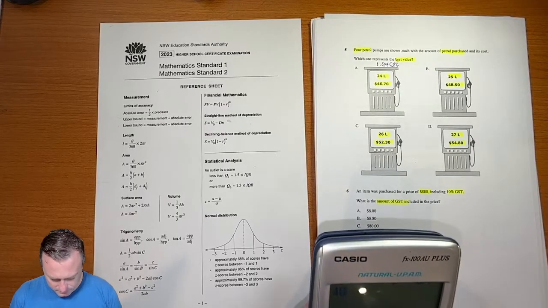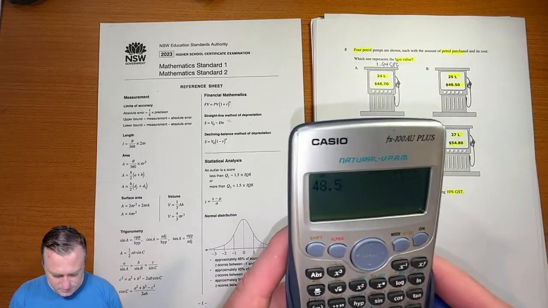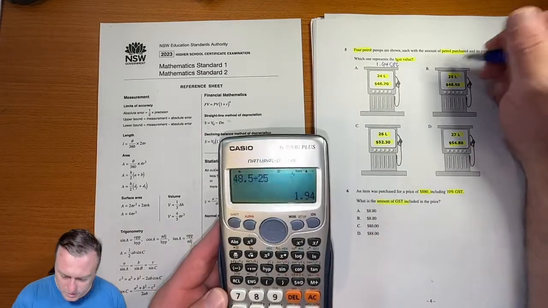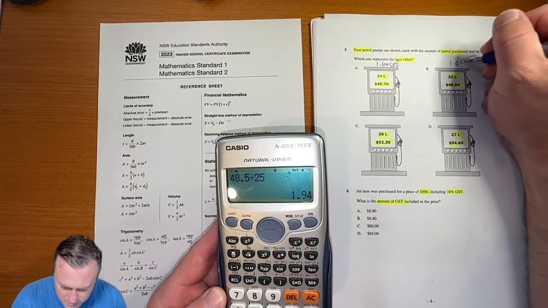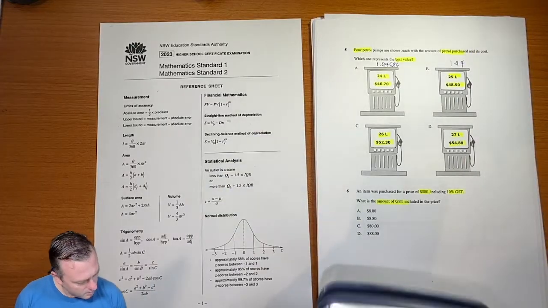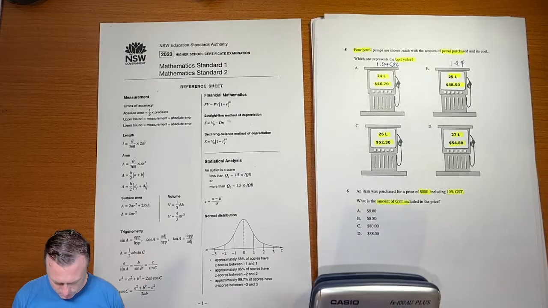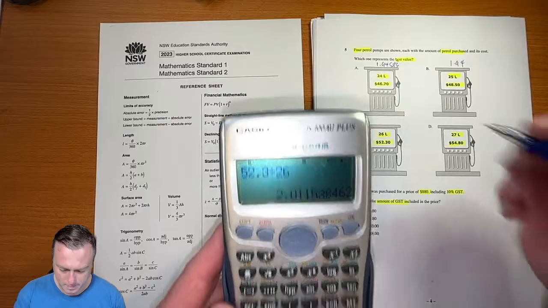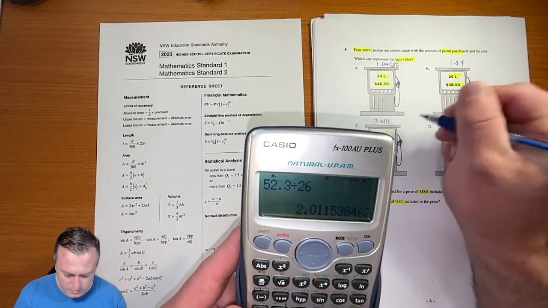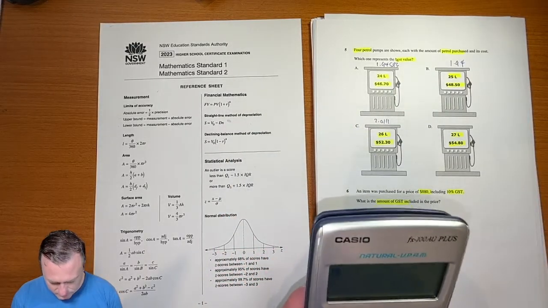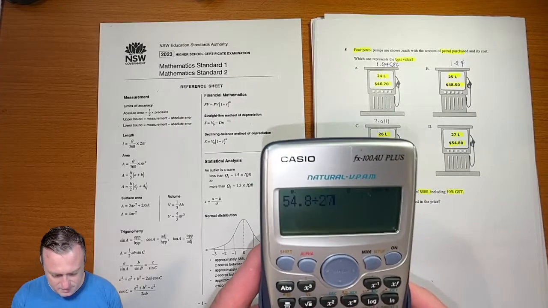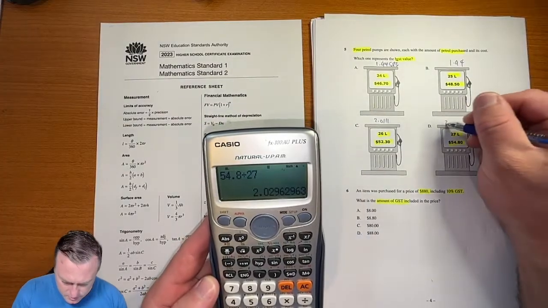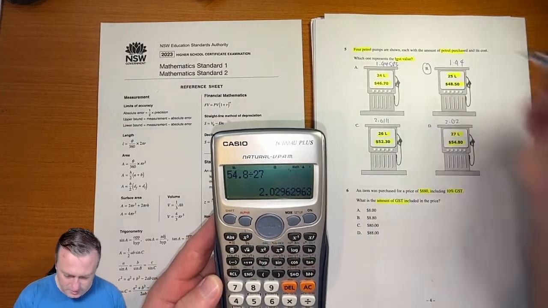Then we do the same. So we'll go 48.5 divided by 25. And that gave us 1.94. So at the moment, B is looking pretty good. And then we went 52.3 divided by 26. So this is 2.011, so that's not going to be it anyway. And then 54.8 divided by 27. And we got 2.02, so it would be B.